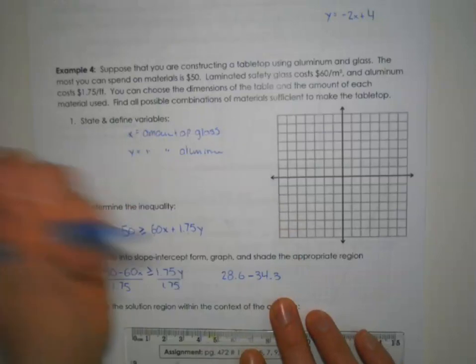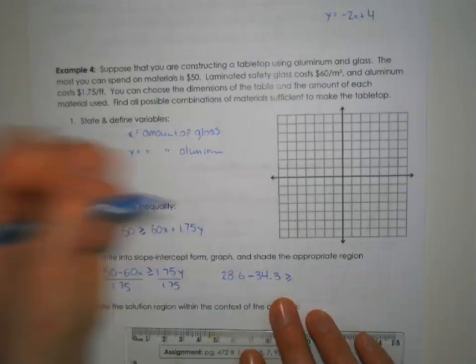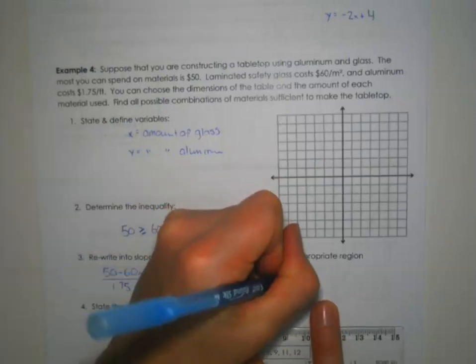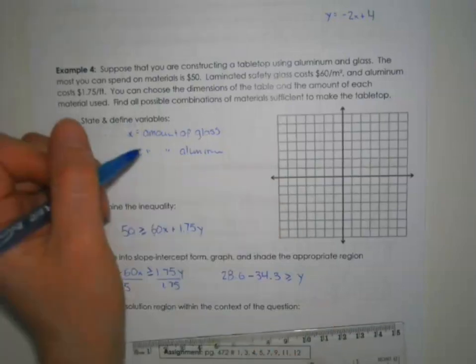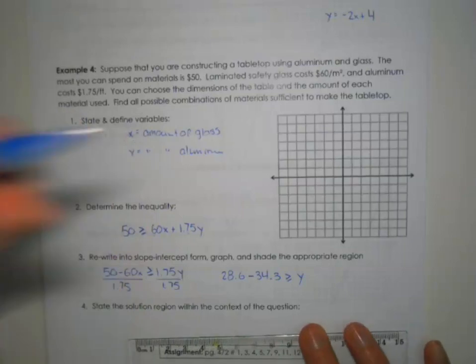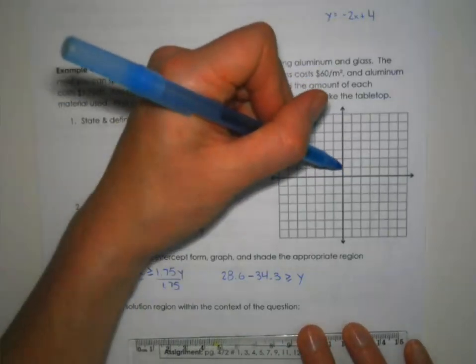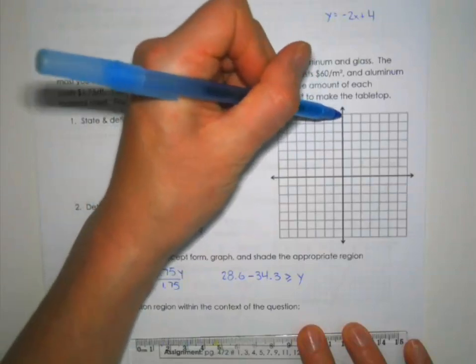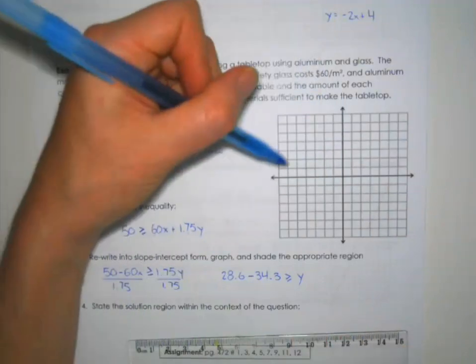Again, rounding it off to the nearest tenth. And that's going to be greater than or equal to, 1.75 divides into itself, so it cancels, and we're left with Y. So now when I wanted to graph this, I think I did 5, 10, 15, 20, 25, 30, 35. So I set this in 5s.